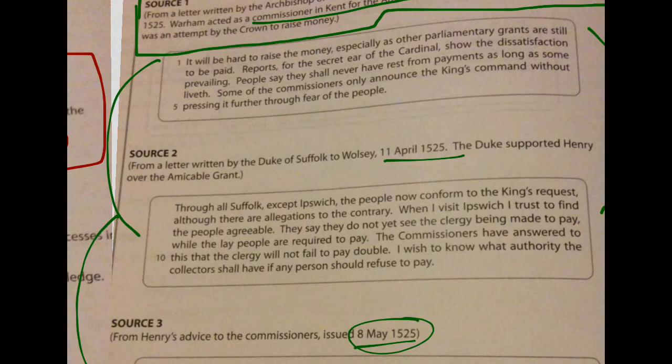This is a letter written by the Duke of Suffolk to Wolsey. Again, the Duke of Suffolk was a critic of Wolsey. He didn't like Wolsey. He was the one who famously said something along the lines of how this country has not been happy ever since we've had cardinals ruling us. The Duke supported Henry over the amicable grant. Now that's important. They've given you that, so you know that the Duke was a supporter of the amicable grant.